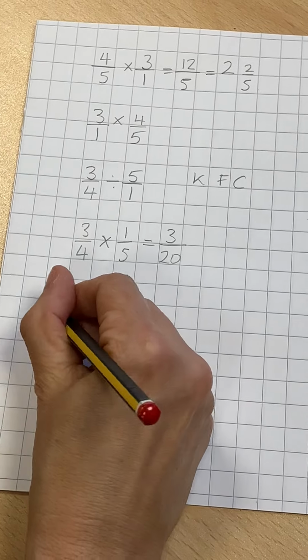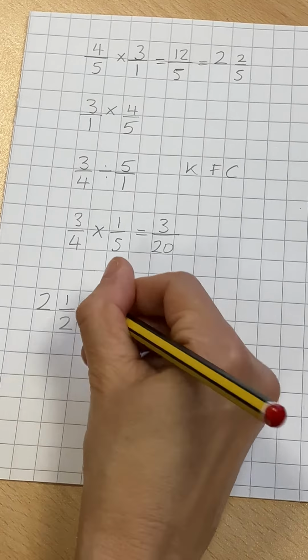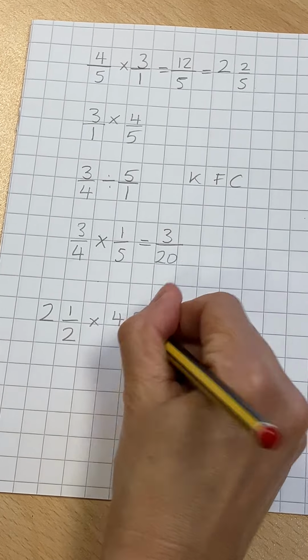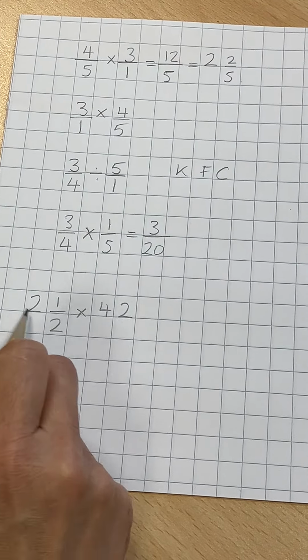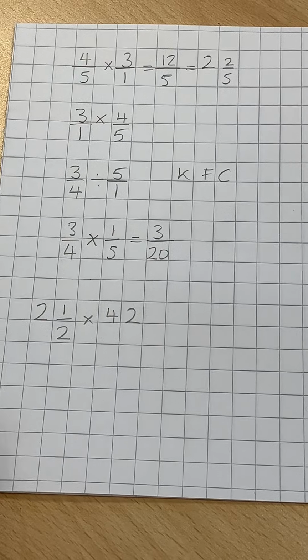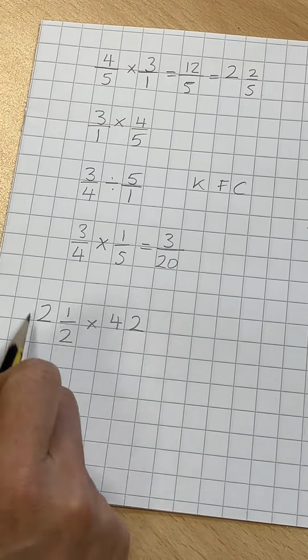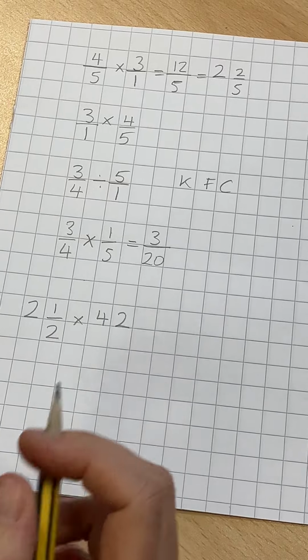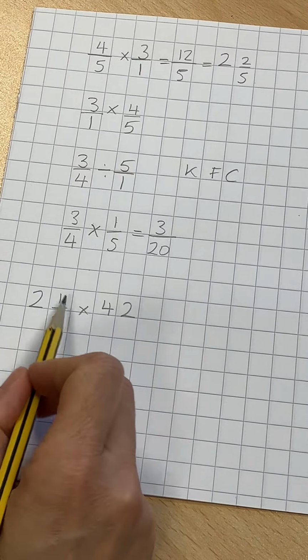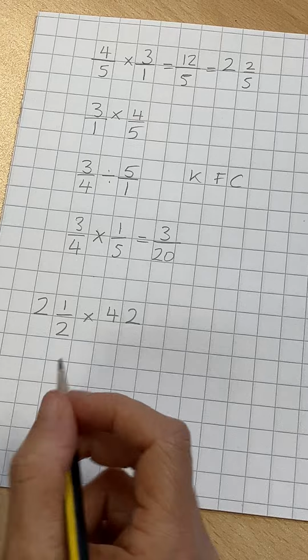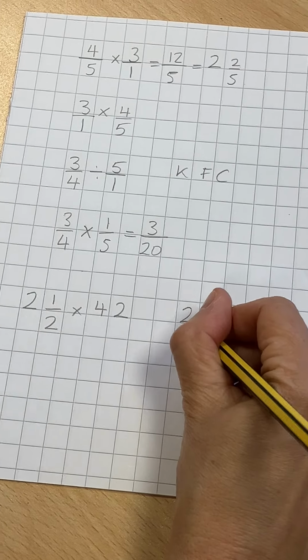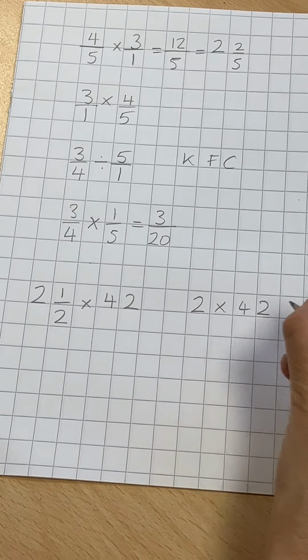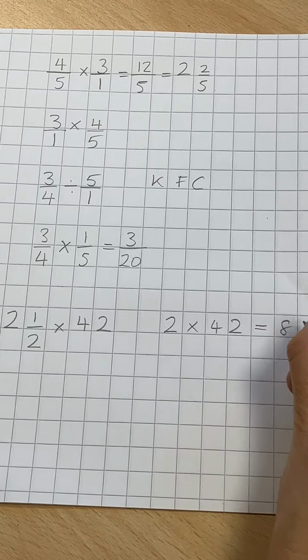Finally, sometimes you might see something like this, where you're asked to find a fraction of a number, so 2.5 times 42. Now, whilst we could convert this to an improper fraction and put this over 1, there's a much quicker way of doing it. We want to partition this out. So what we want to be doing is 2 times 42. 2 times 42 is 84.